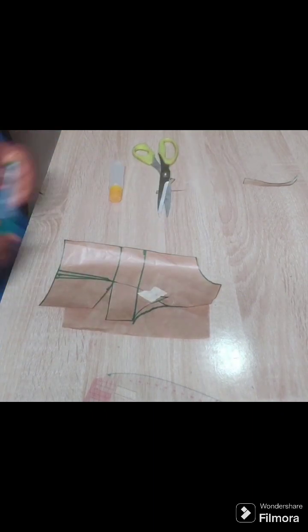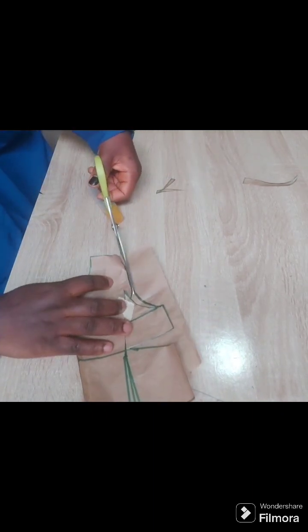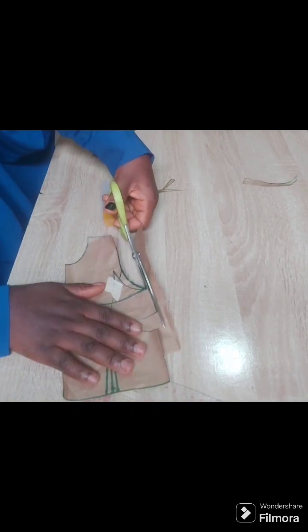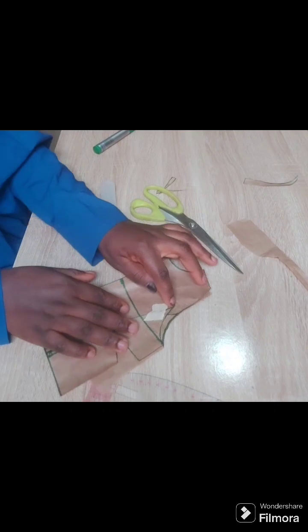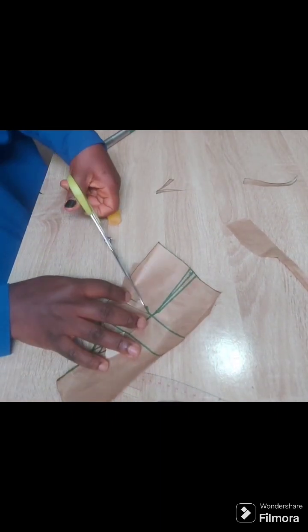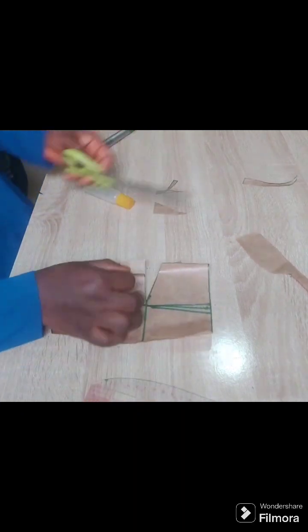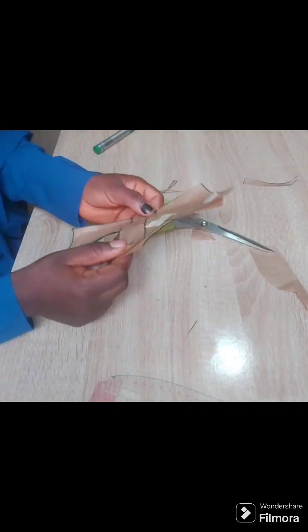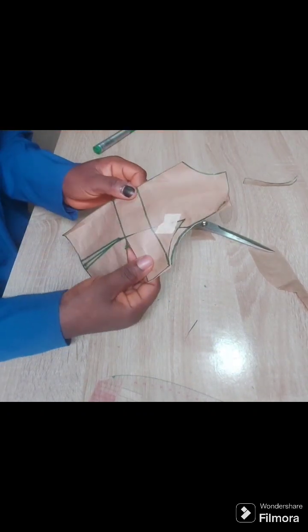So now we have a smaller armhole and the gaping has been eliminated, and so yeah, beautiful and nice. So with this there will be no gaping at all. See how beautiful it is.